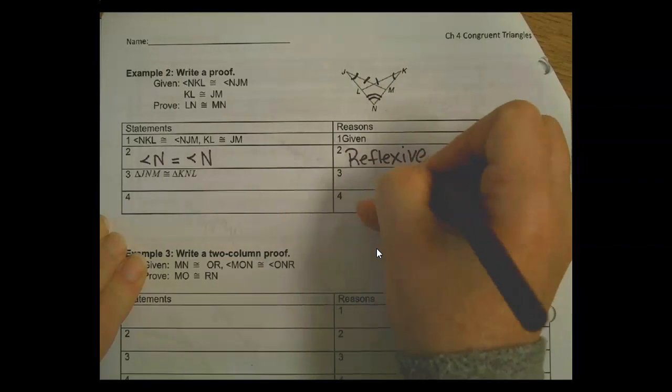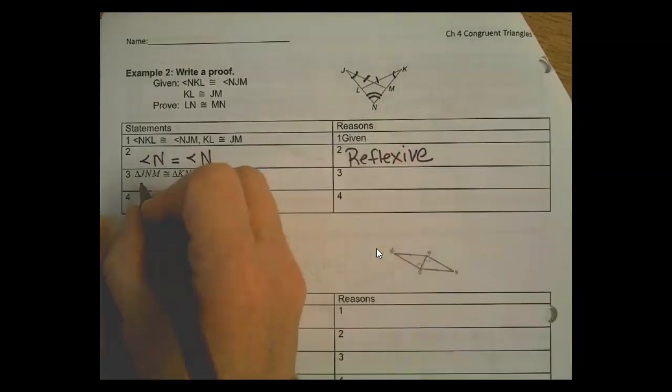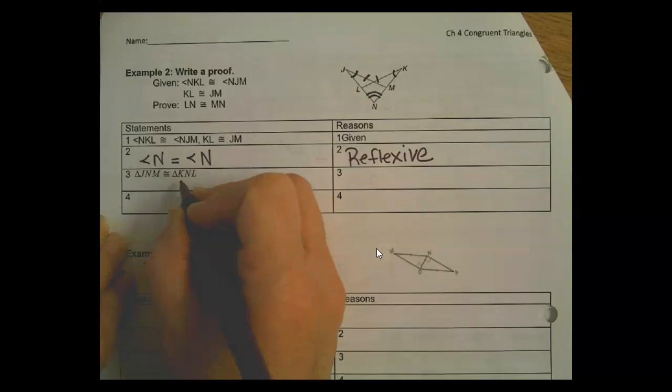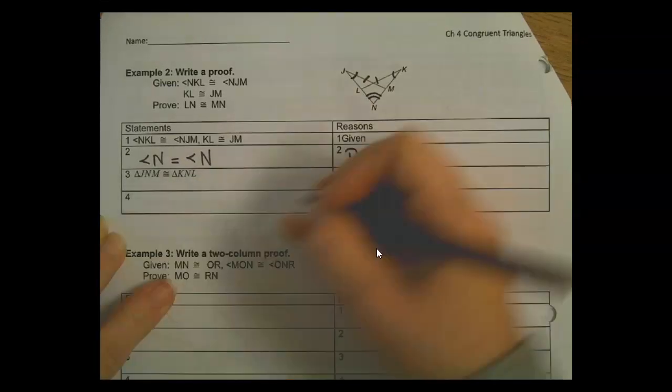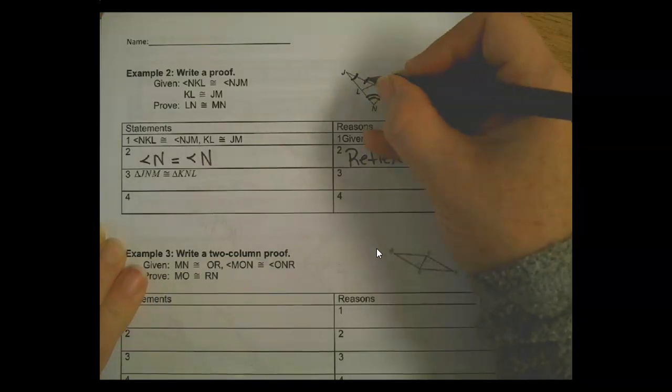What else can we see? That triangle JNM and triangle KNL are congruent to each other. So how did we prove that? Angle, angle, side.